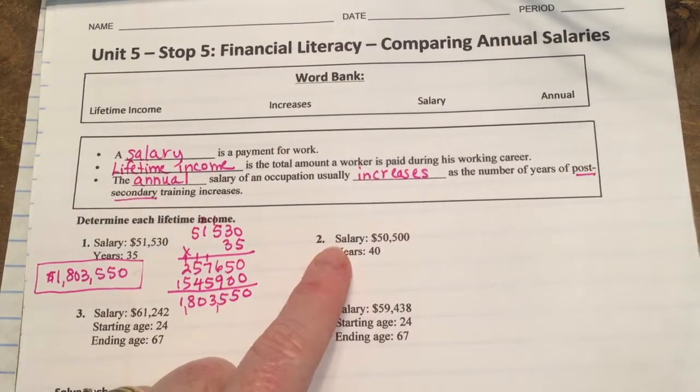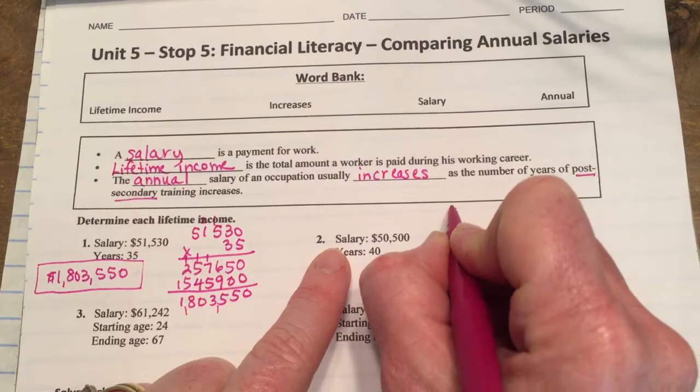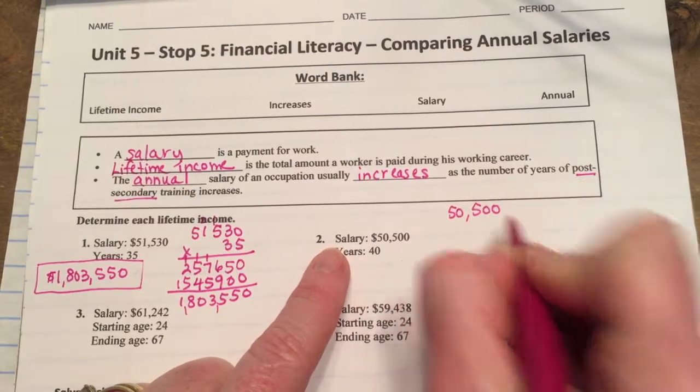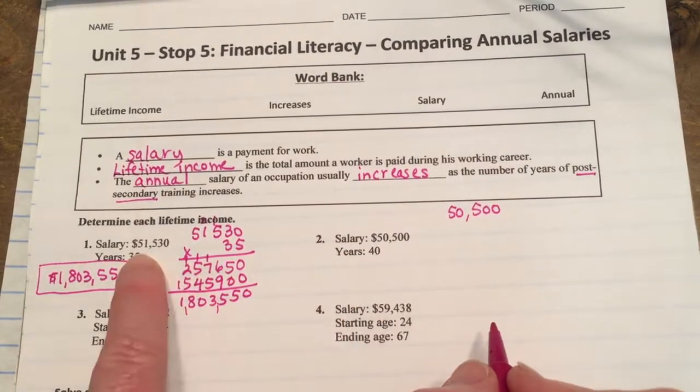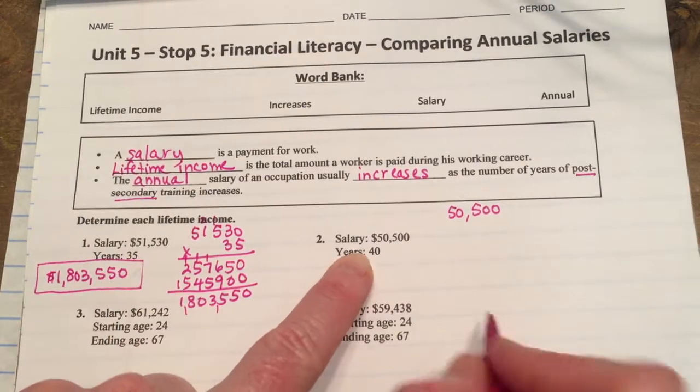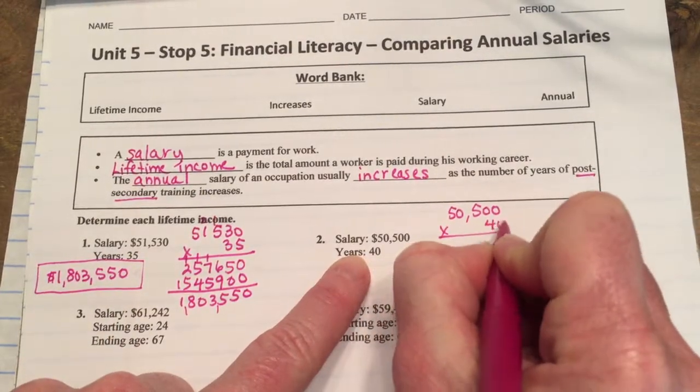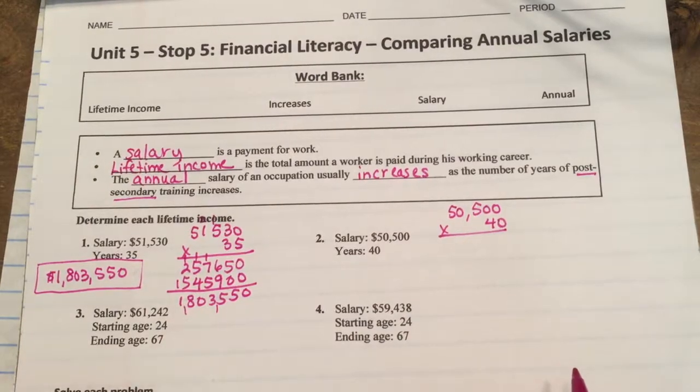All right, so look at the salary in the next one. It's $50,500. It's a little less than what we did here, but the years that this person works is a little longer. So which one do you think is going to be more?